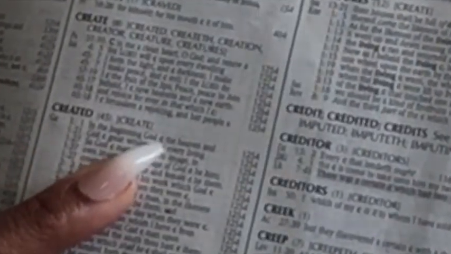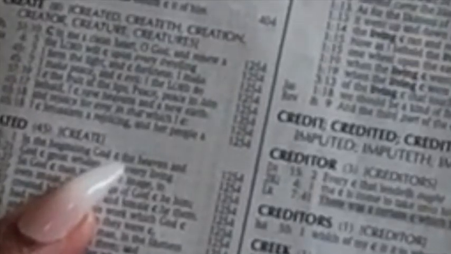It says, in the beginning, God, and then you have a bold-faced C, right? They're just going to take a portion of that scripture, and then the word you're looking up is going to be bolded, and you're only going to get the first letter of that word. But that's how you know that's what you're looking for.